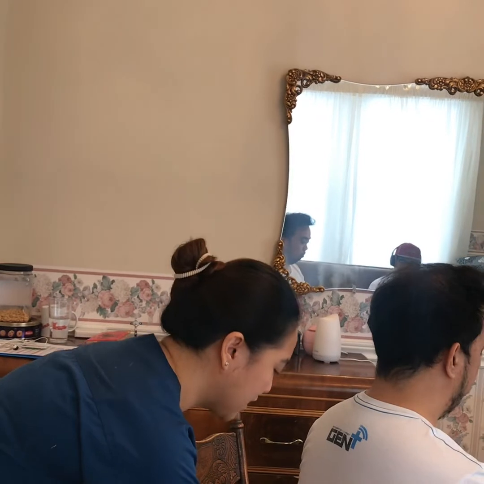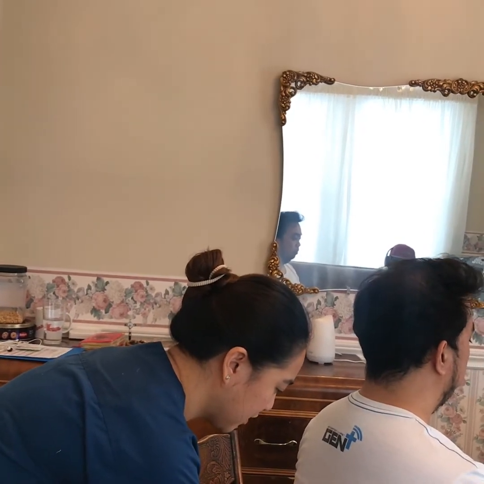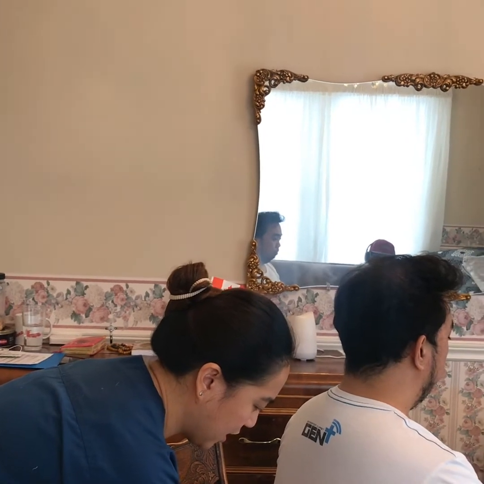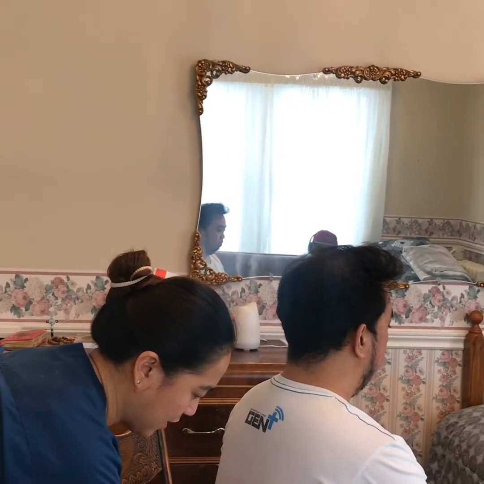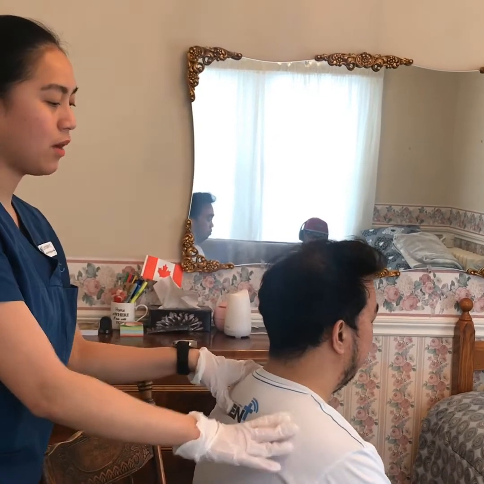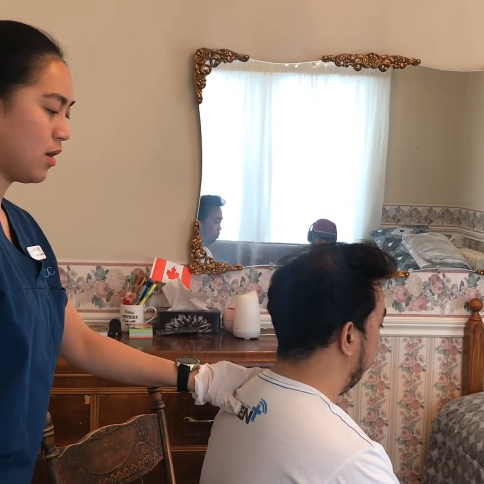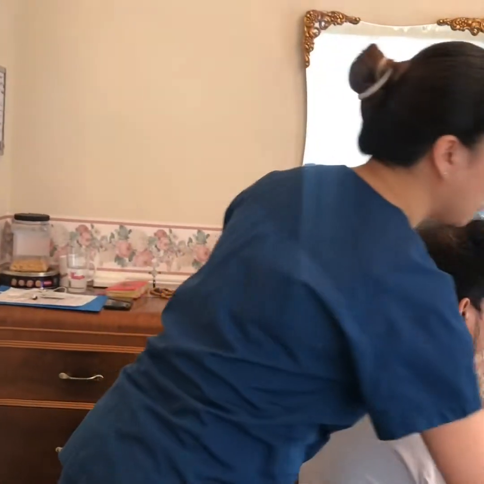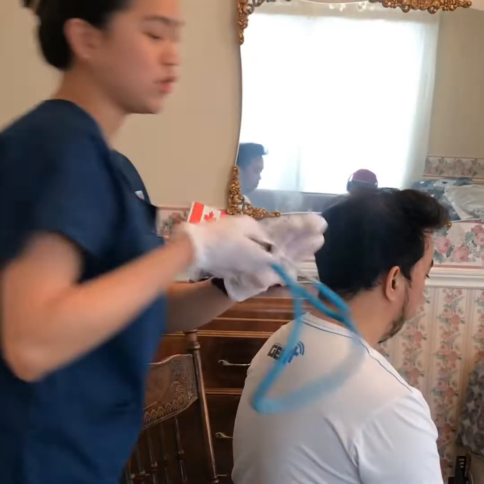So, sir, can you please inhale? Okay. And then exhale. Inhale. And exhale. Okay. As you check his back, you can also check for any abnormalities or adventitious sounds on his back by auscultation.